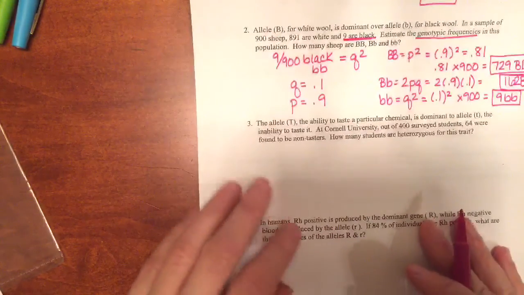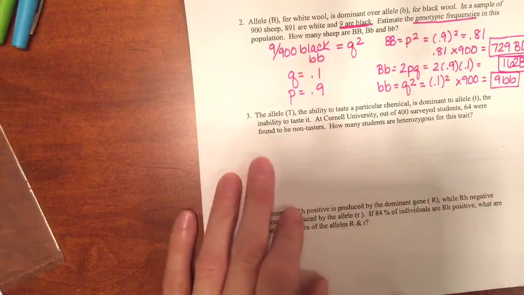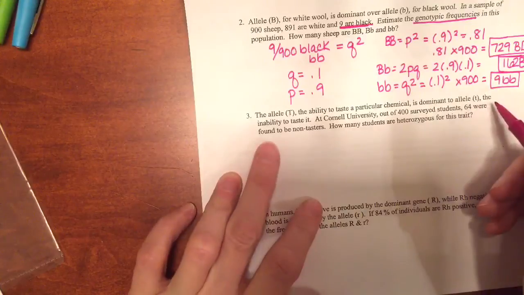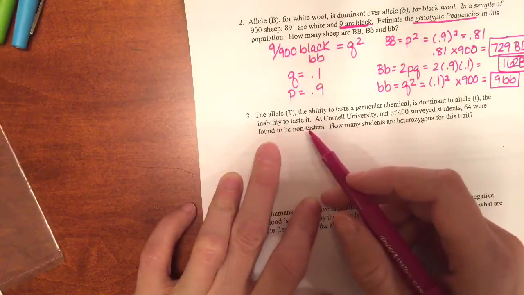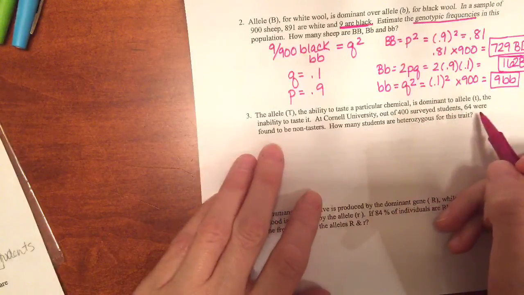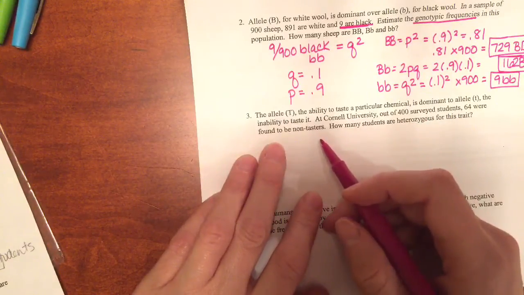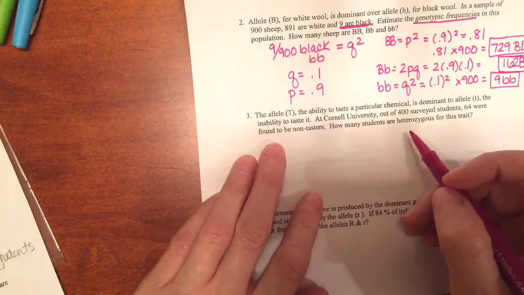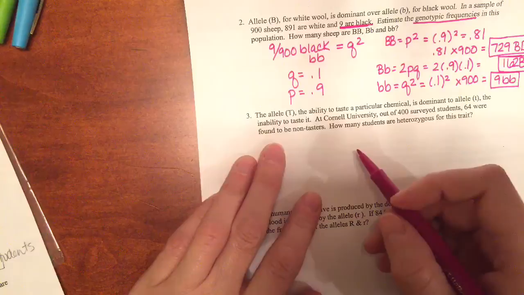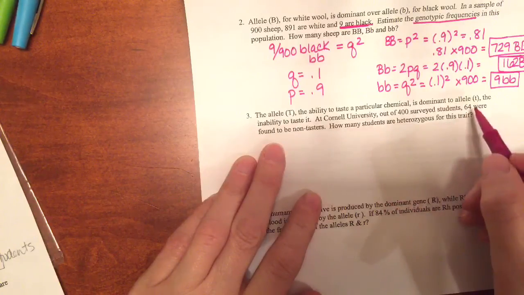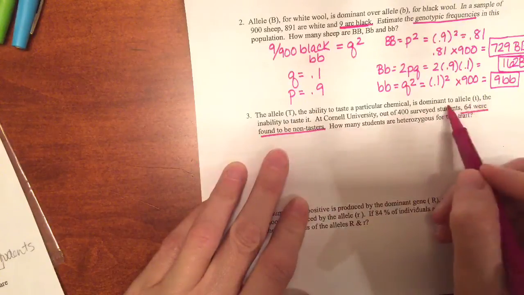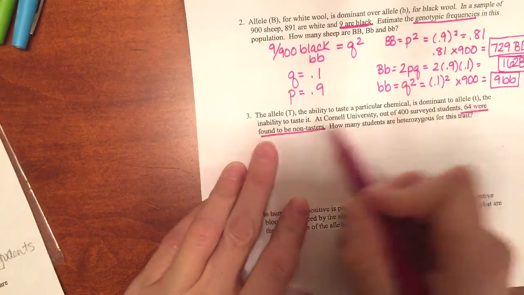All right, so then number 3, the big T allele is the ability to taste a particular chemical, and it's dominant to the little t allele, which means you can't taste it. At Cornell University, out of 400 surveyed students, 64 were found to be non-tasters. How many students are heterozygous for this trait? So again, we want to focus on the recessive. So 64 were found to be non-tasters. That's the recessive because that's the allele of the inability to taste.